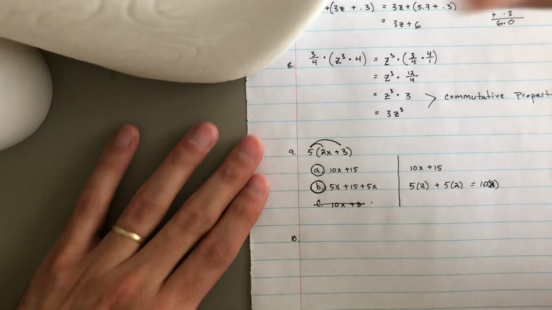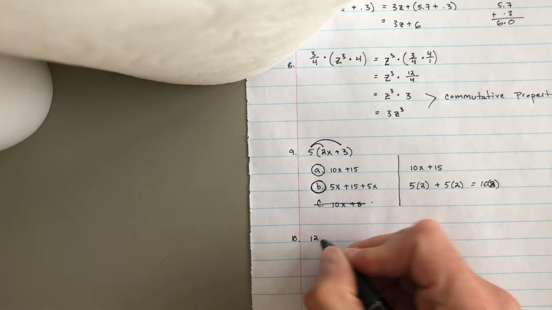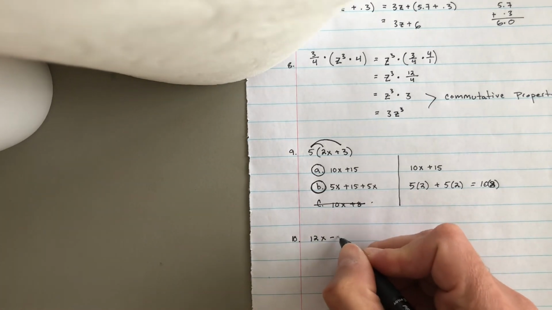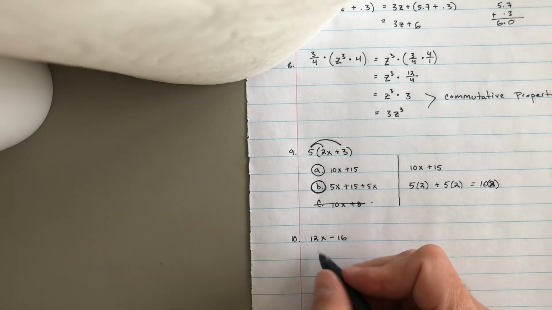Let's do another one. Last one, and you guys are free to do whatever you need to do. I looked at this one and I thought, I don't want to do this one on the fly, but here we go. I'm going for it. We have 12x minus 16.